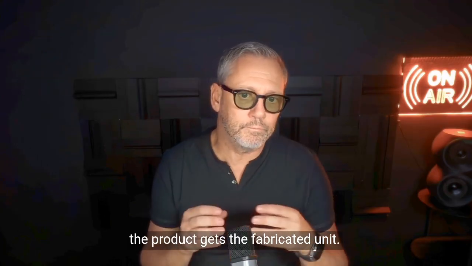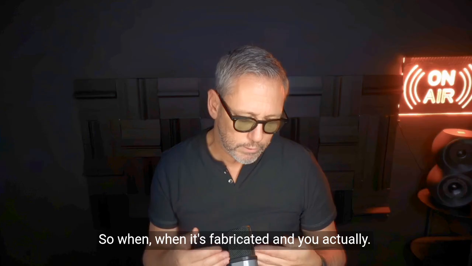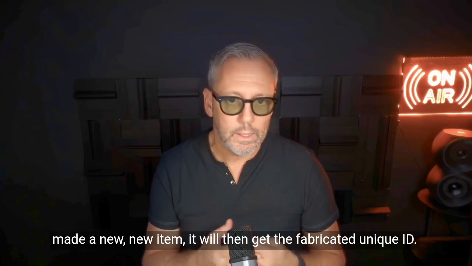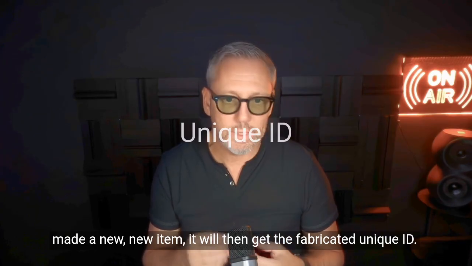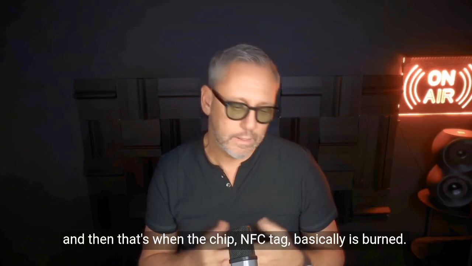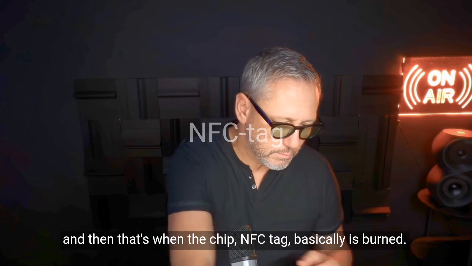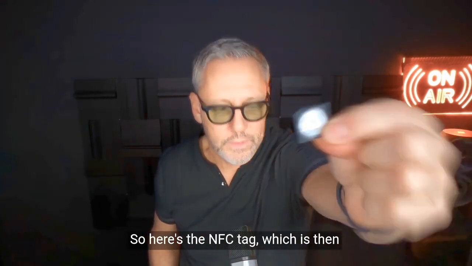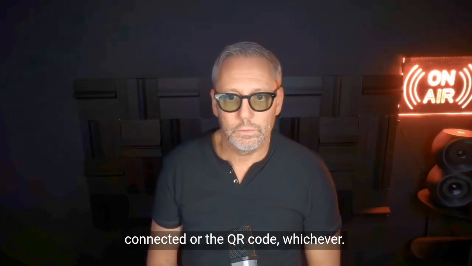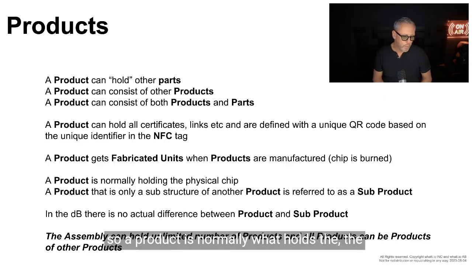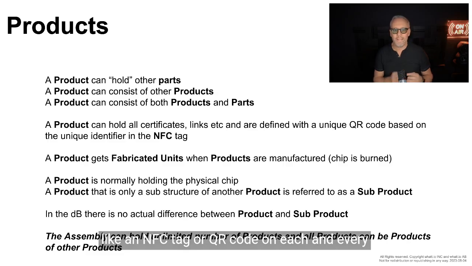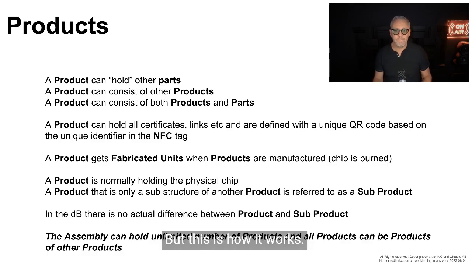A product gets the fabricated unit. So when it's fabricated and you actually made a new item, it will then get the fabricated unique ID. And that's when the chip, the NFC tag, basically is burned. So here's the NFC tag, which is then connected, or the QR code, whichever. So a product is normally what holds the chip, and you don't need to have an identifier like an NFC tag or a QR code on each and every individual part, and not even actual sub-products. But this is how it works.